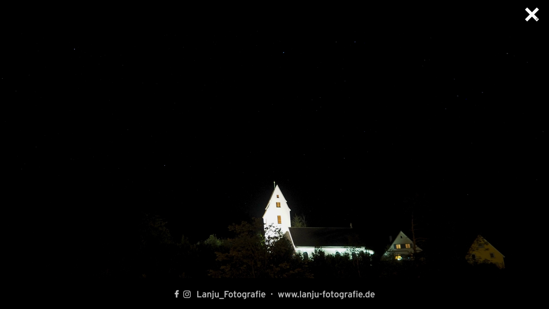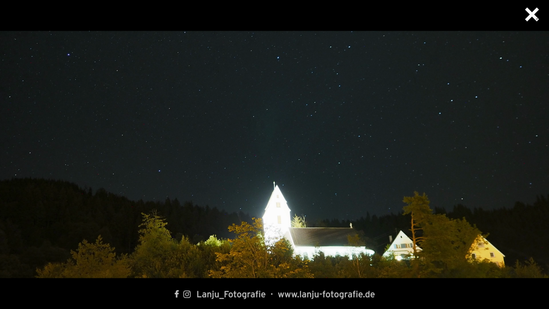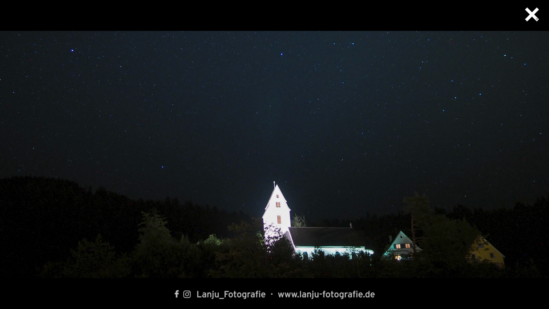Here again the comparison: the building is correctly exposed but the stars are hardly visible, and here the building is overexposed but the stars are clearly visible, and here the version with the filters. This looks much better, doesn't it?